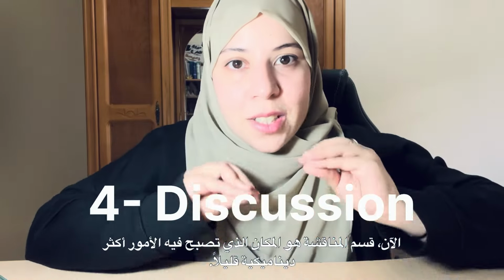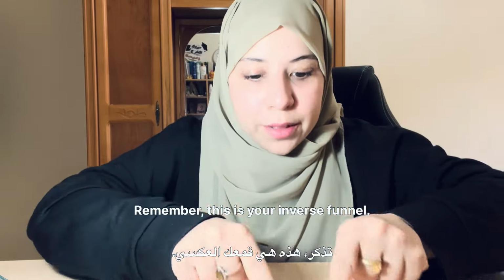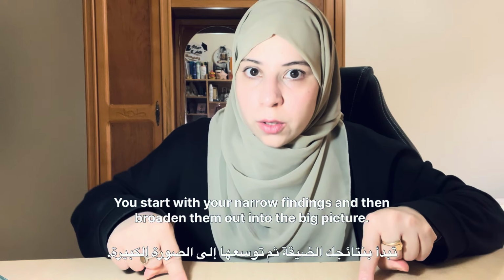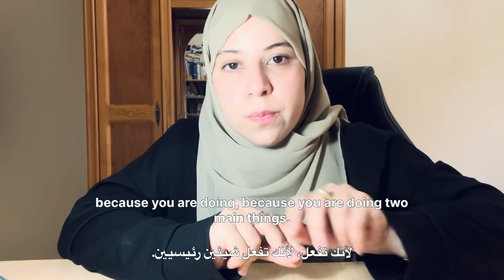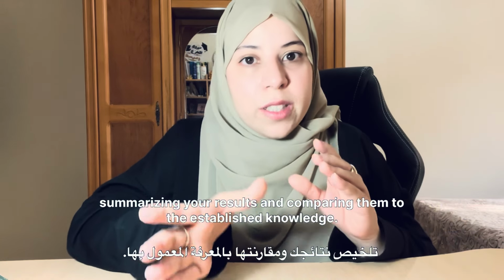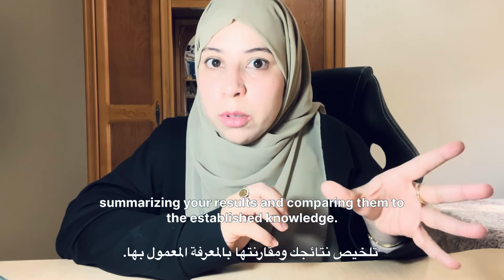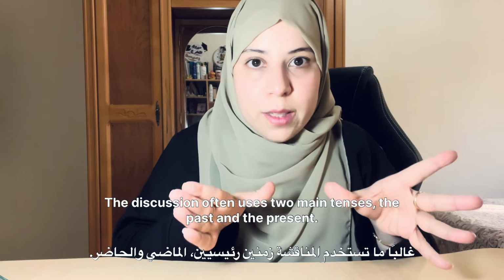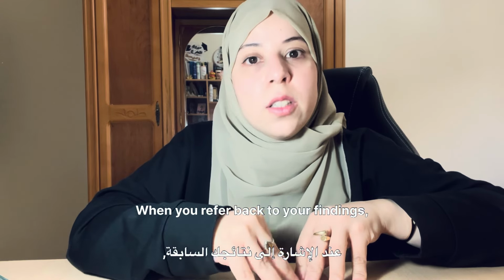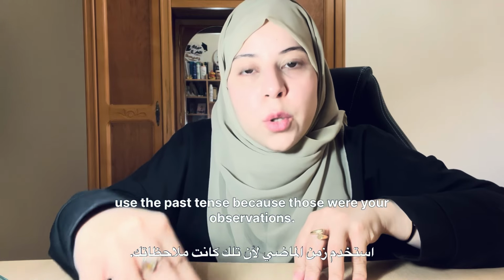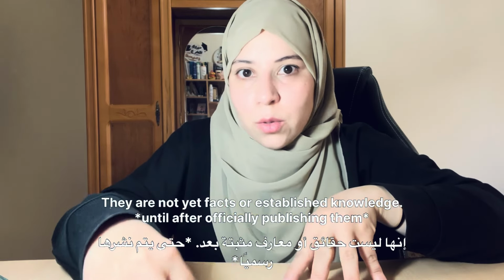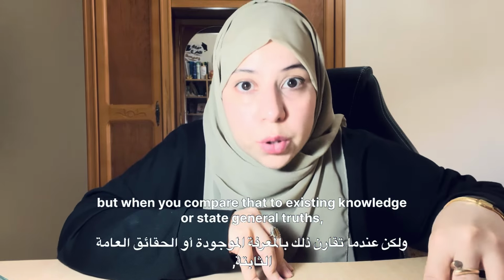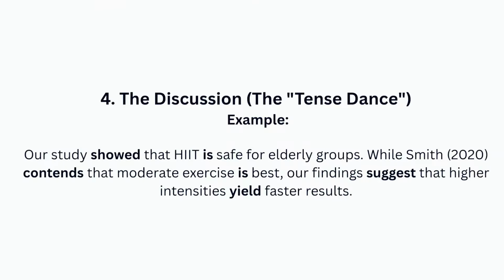Now the discussion section is where things get a little more dynamic. Remember, this is your inverse funnel. You start with your narrow findings and then broaden them out into the big picture. Because you are doing two main things, summarizing your results and comparing them to the established knowledge, the discussion often uses two main tenses, the past and the present. When you refer back to your findings, use the past tense because those were your observations. They are not yet facts or established knowledge. But when you compare that to existing knowledge or state general truths, switch back to the present tense.